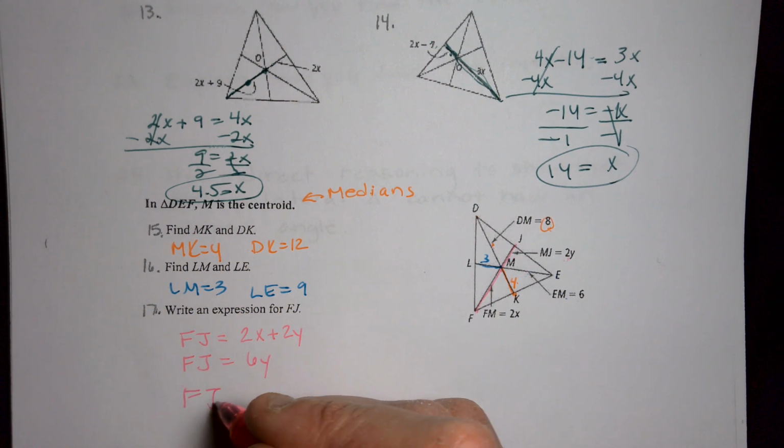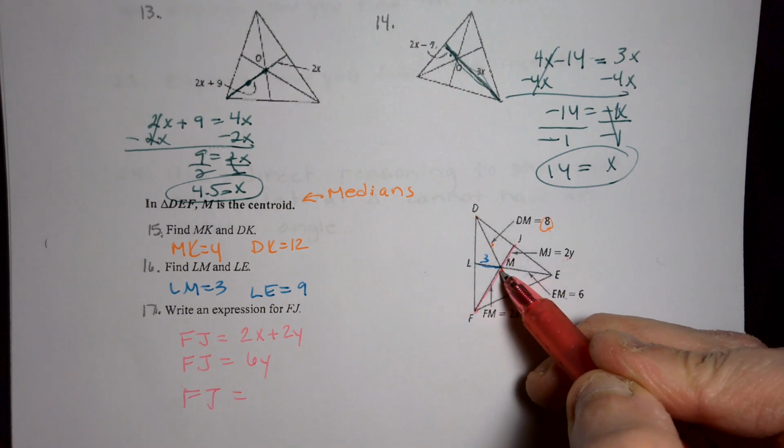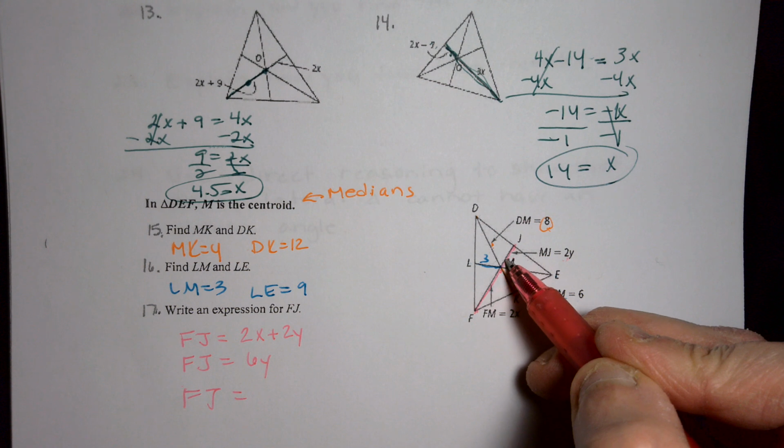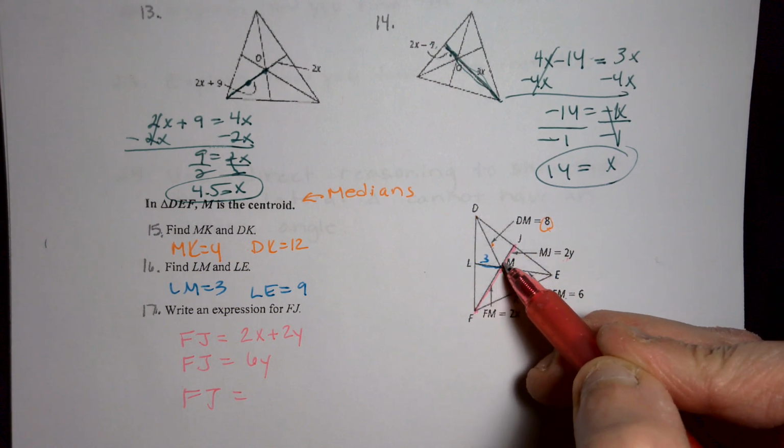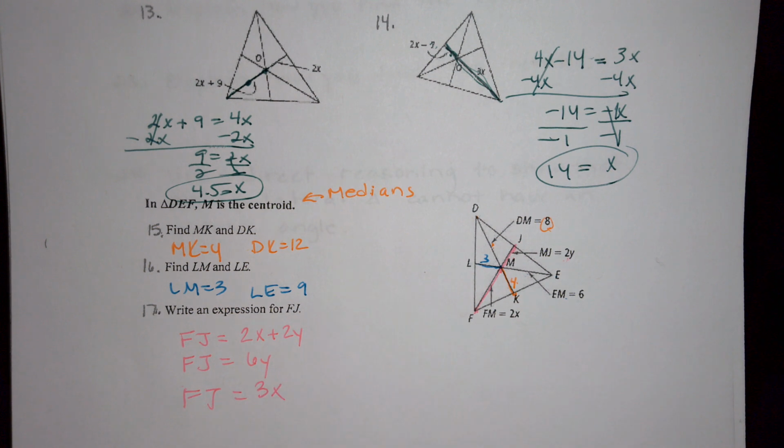Or we could do it all in x. If this is 2x, that's the 2-parter. What's this? Half of that, 1x. So 2x plus 1x is 3x. So any one of those would be fine. I'll accept any of them.